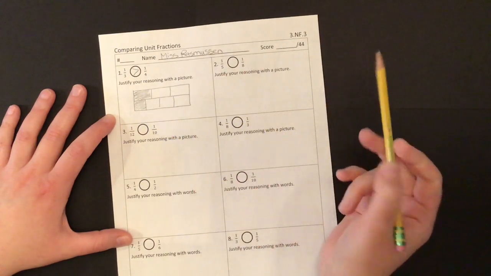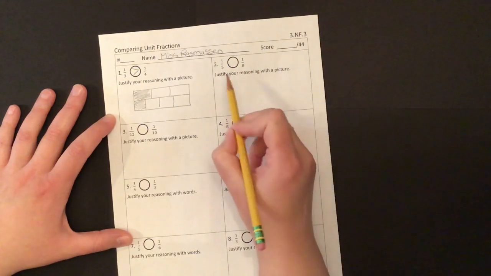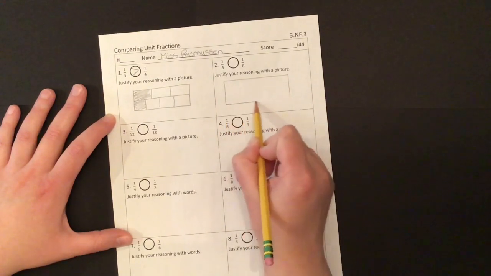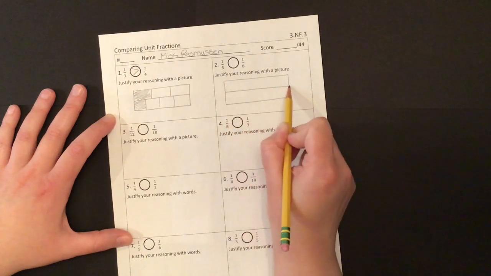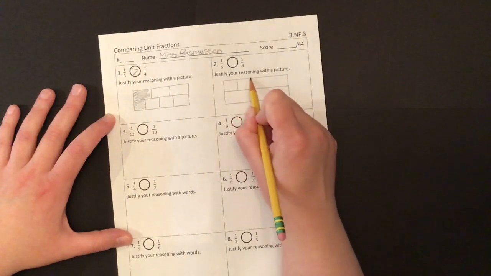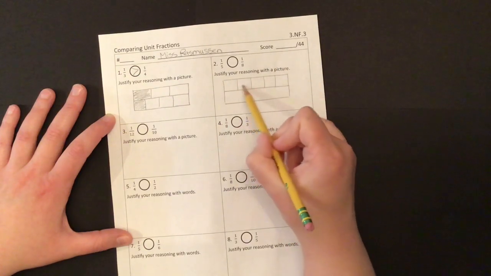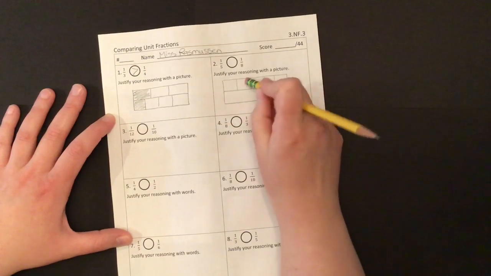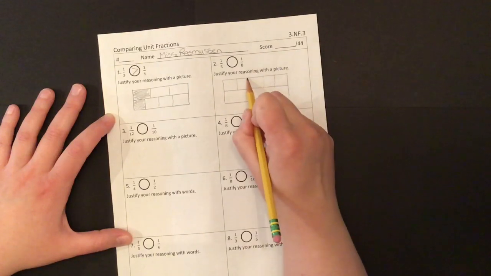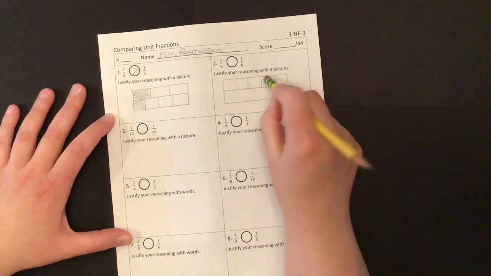All right, moving on to 1/5 compared to 1/8. So you may know the answer right away. You may want to draw your picture. It just depends. So if you like to draw the picture first and see which one is bigger, we can do it that way. All right, now comes the tricky part. 5 equal pieces. Okay, sometimes if we start too big, you might have to erase and try to even them up just a little bit. Okay, that's a little bit better.